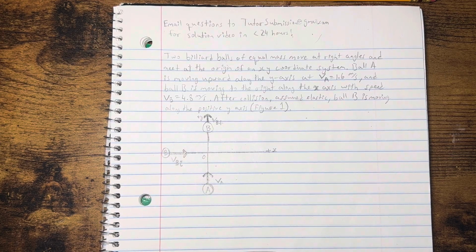Hey guys, it's Pranay, and today we're going to be doing a momentum problem involving a non-linear collision.